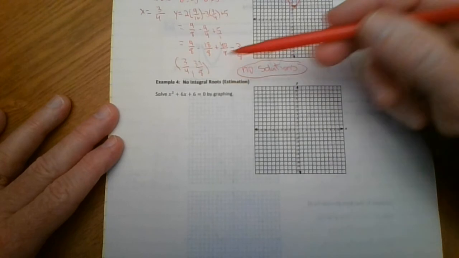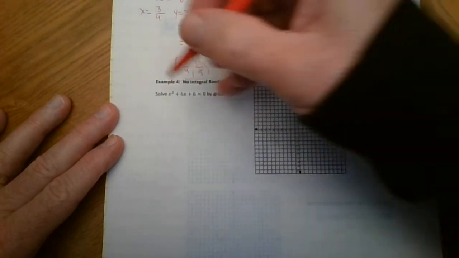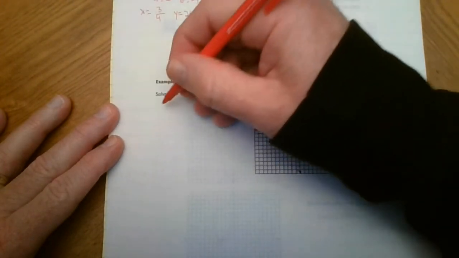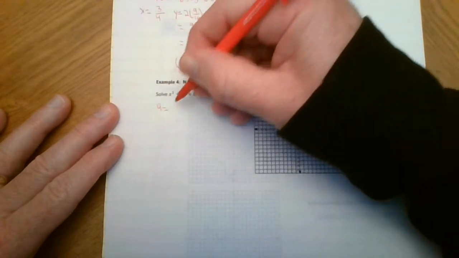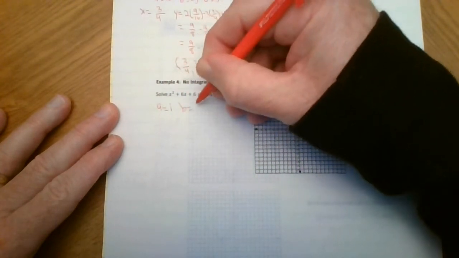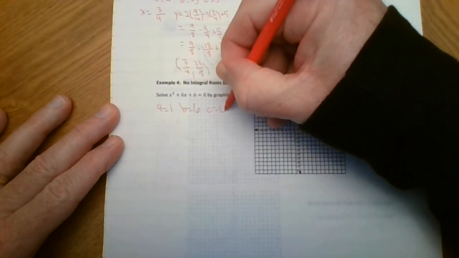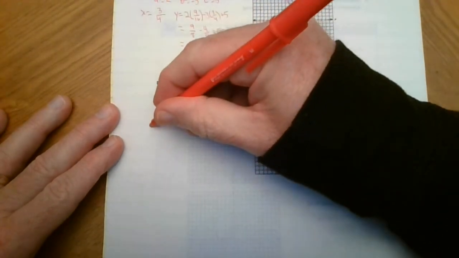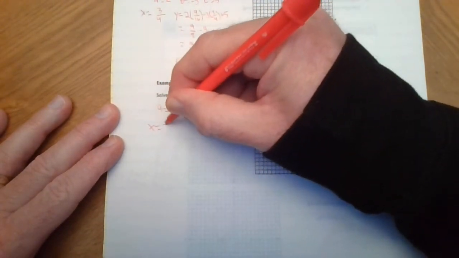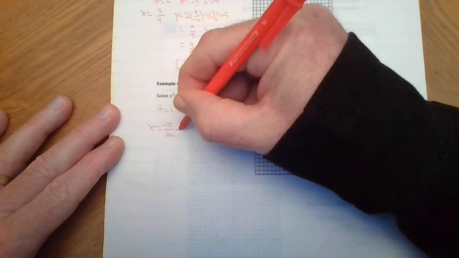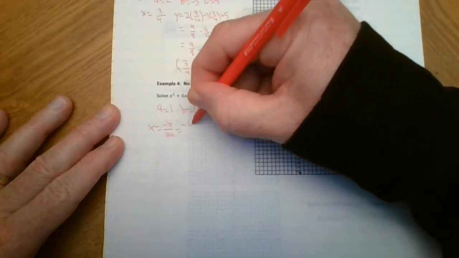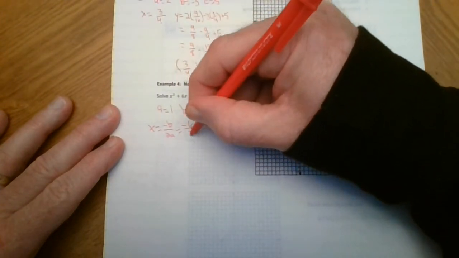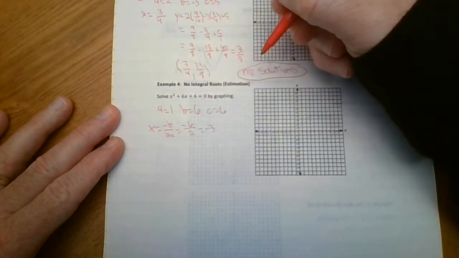Again, we need to graph this and see what happens. So it's equal to 0, so that's a good start. Label my A, B, and C. Find my axis of symmetry. So x equals minus b over 2a. So minus 6 over 2 times 1, which is negative 3.